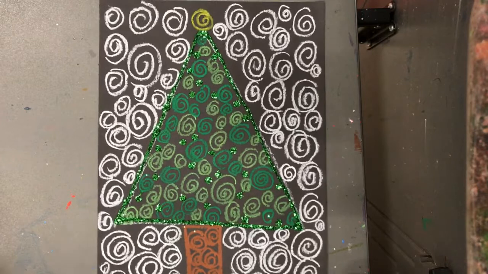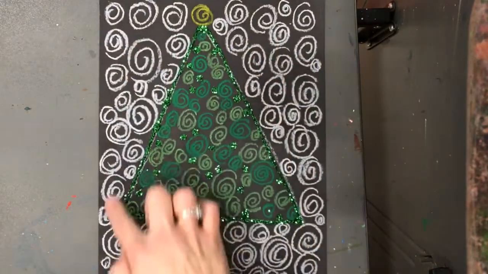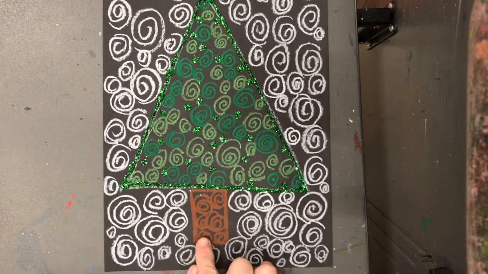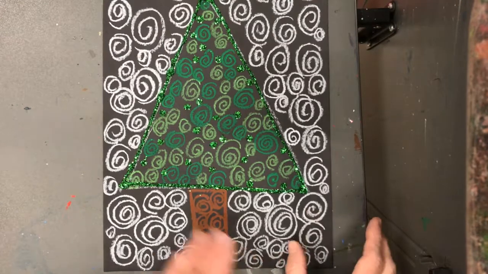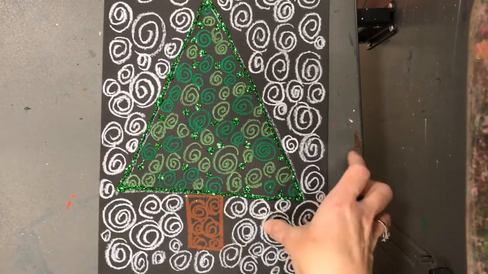You can see that it is a pine tree that I have created with swirly lines inside my outline, and then the background I have filled my space with swirly lines. Look at the trunk as well. The trunk is filled with swirly lines, just like Klimt did when he did his Tree of Life. So here are the steps we're going to take today.